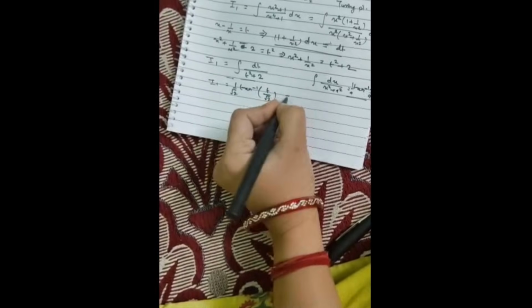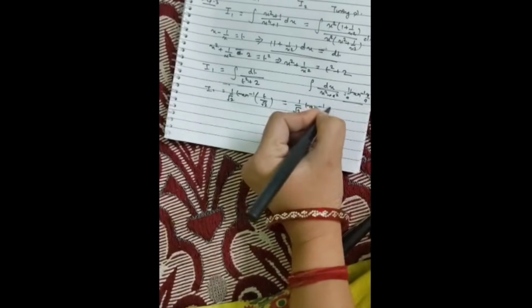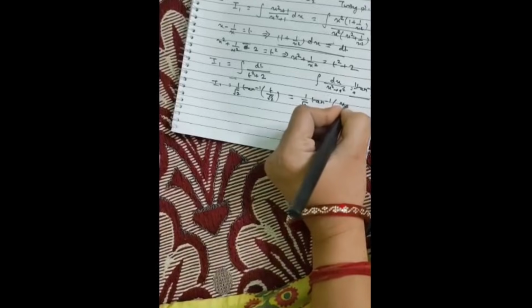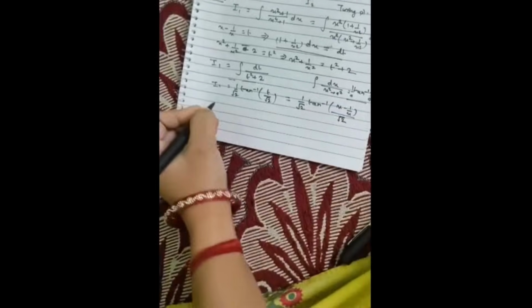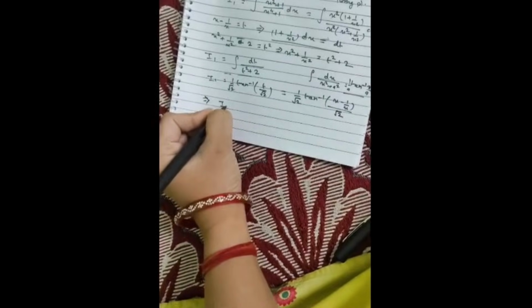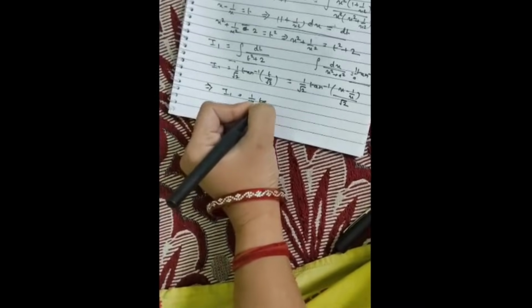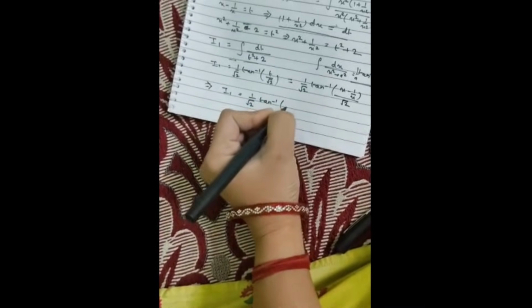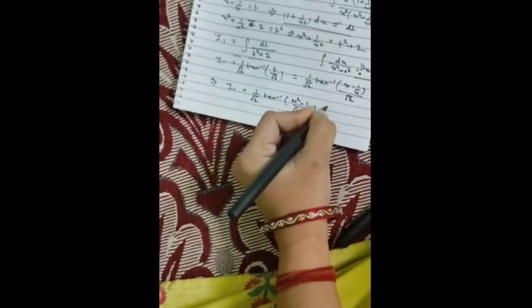Okay, t is equal to x minus 1 by x. So, I1 is equal to 1 by root 2 tan inverse x square minus 1 divided by root 2x. Okay.